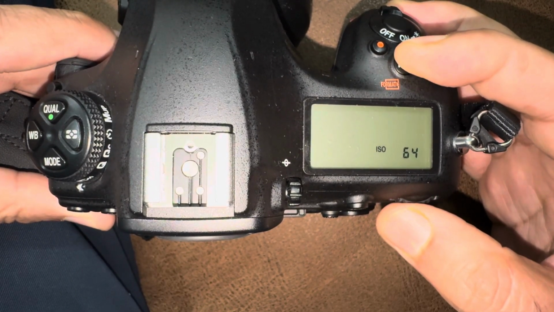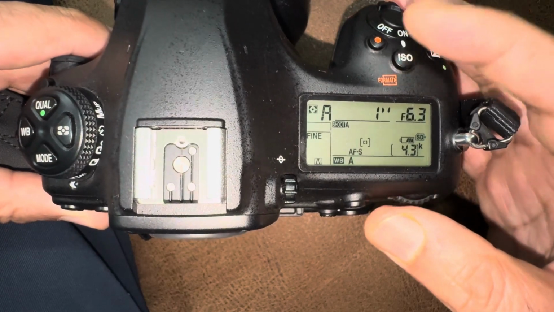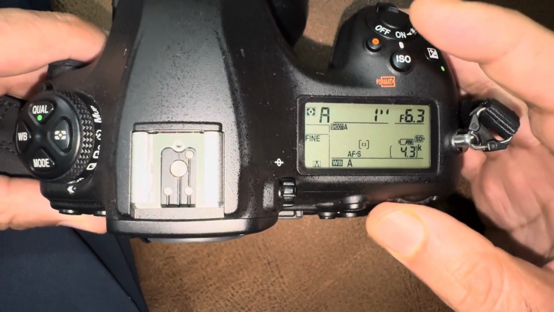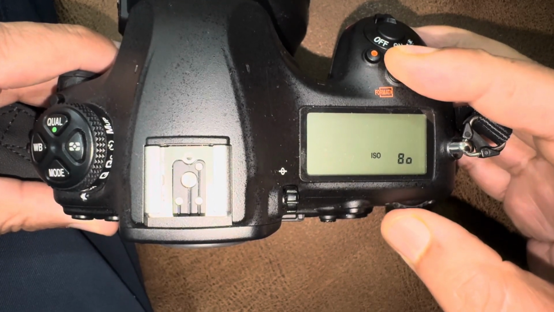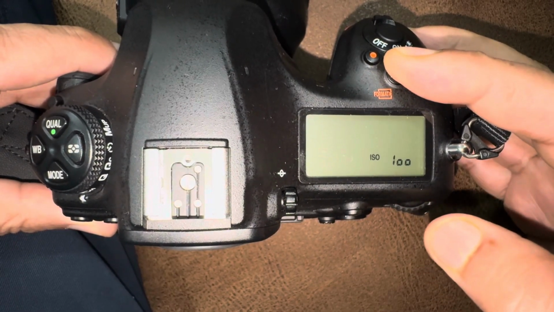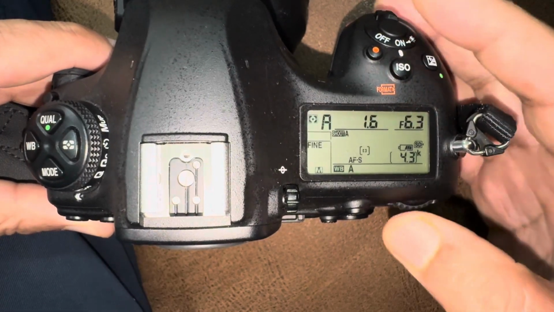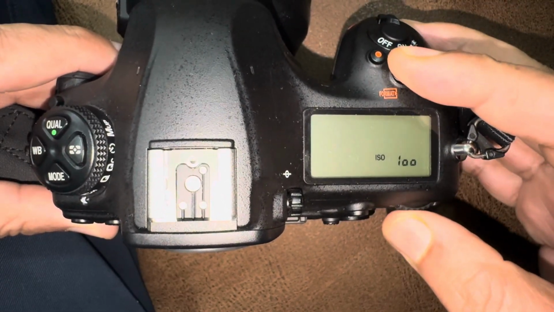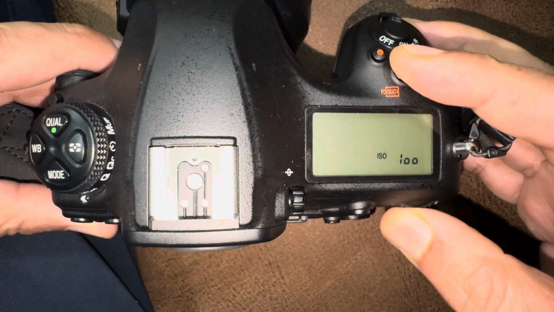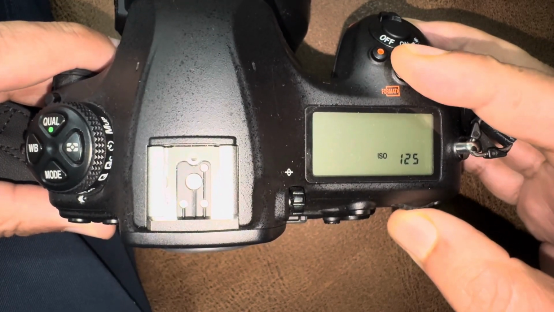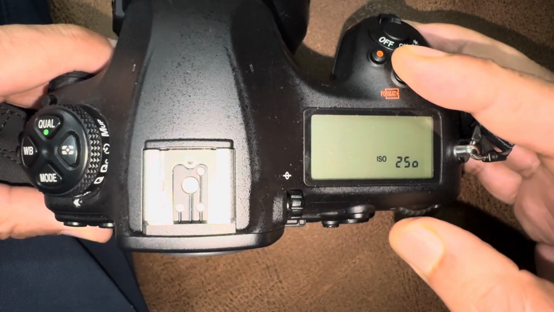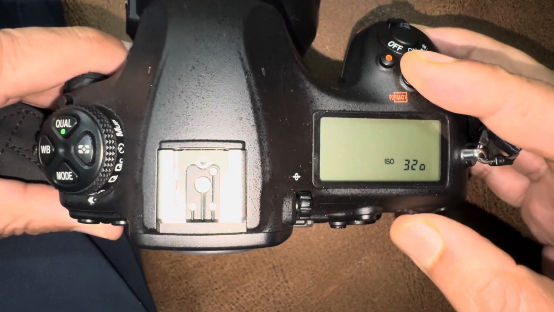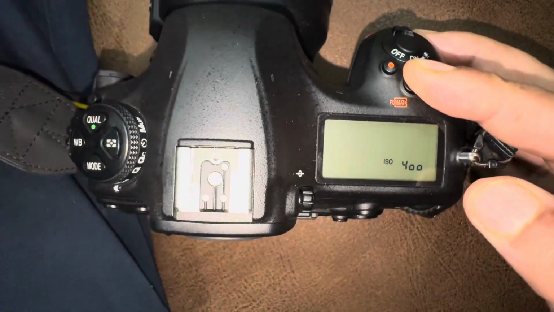It can even go down to 64. If it's a clear, bright, sunny day, we can fix an ISO of around 80, 100. And if the lighting conditions are poor, then we can go to 125, 160, 200, 250, 320, 400, and so on.